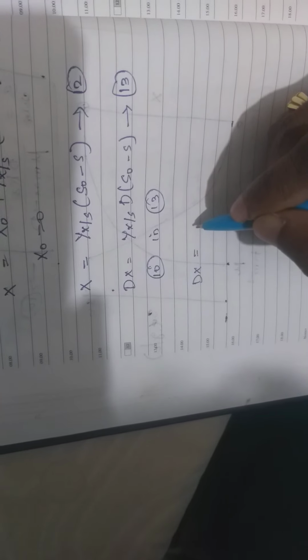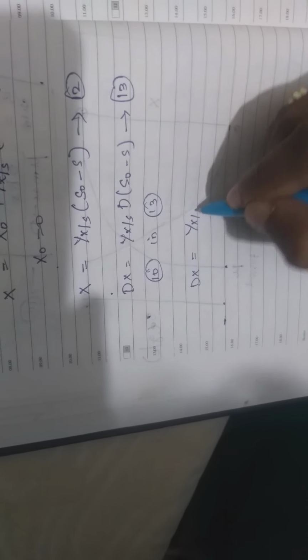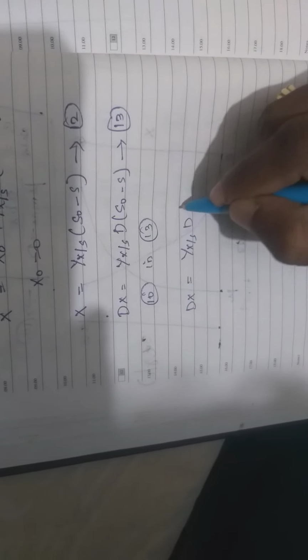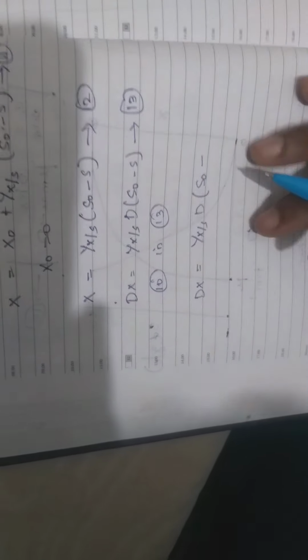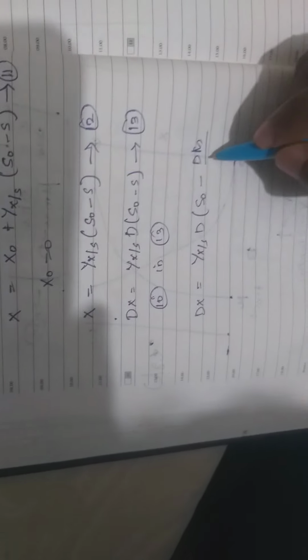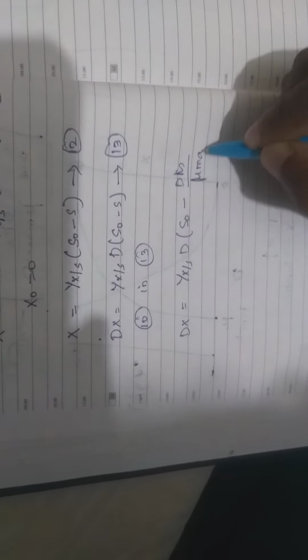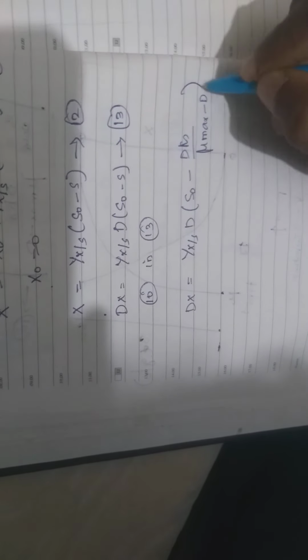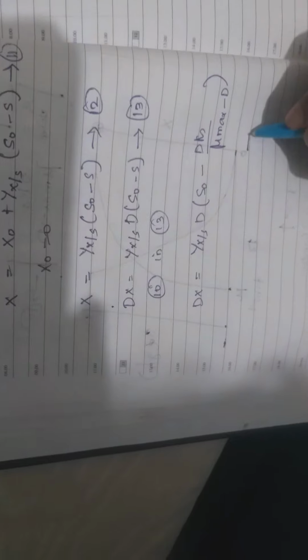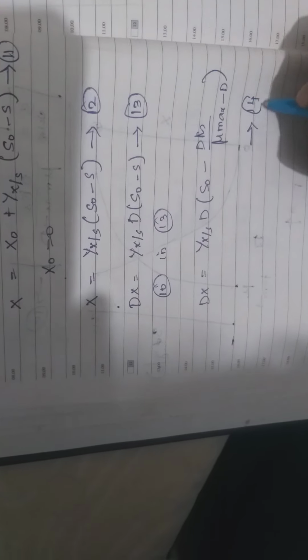Then DX is equal to Y X by S of D of S0 minus, what is S, D Ks whole divided by mu max minus D. Take this as equation number 14.